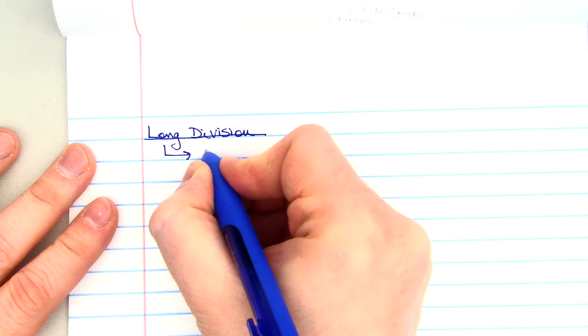Okay, first of all, this method is going to be used basically from here on out anytime we try integrating a rational function where the degree of the numerator is greater than or equal to the degree of the denominator.